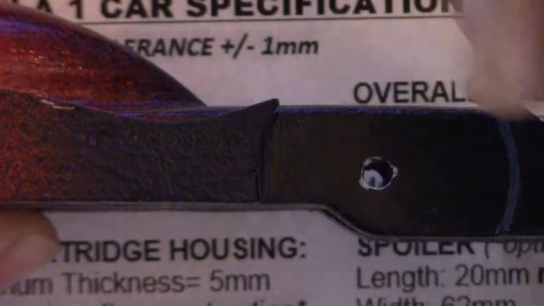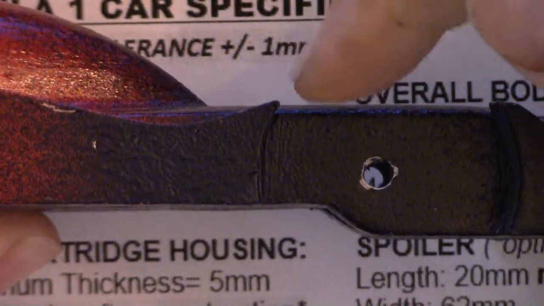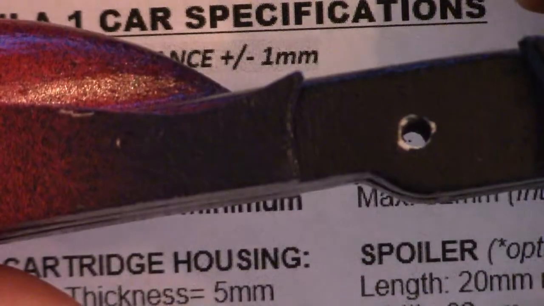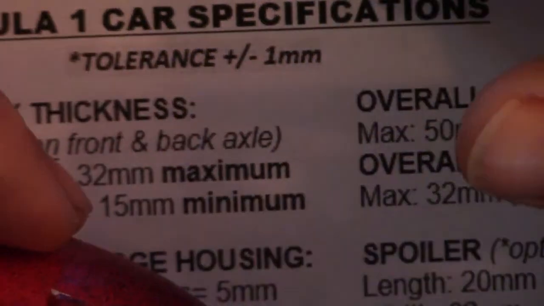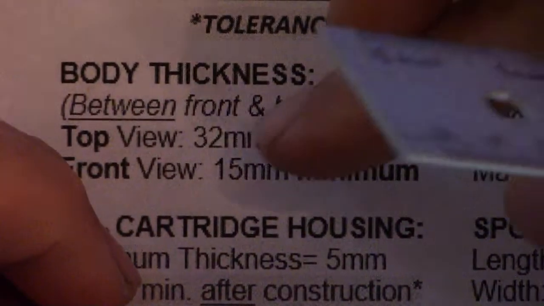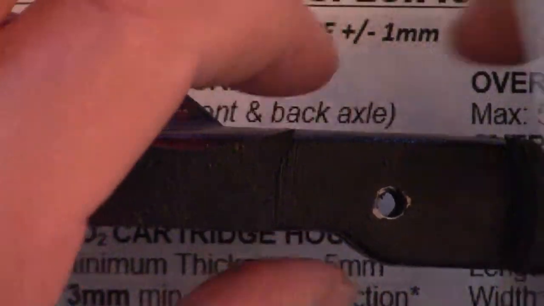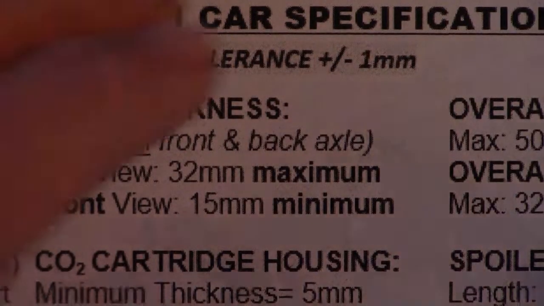Now, if this car was 14, it would actually be legal now because the car has been constructed and painted. But since we're working on a drawing, the car must have a minimum thickness of 15 when we refer to the car body. Let me show you the other example I used earlier.